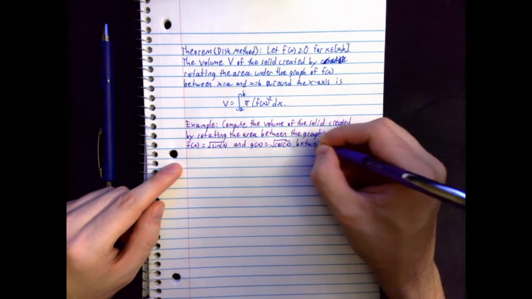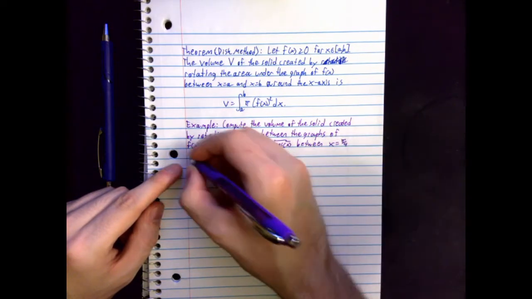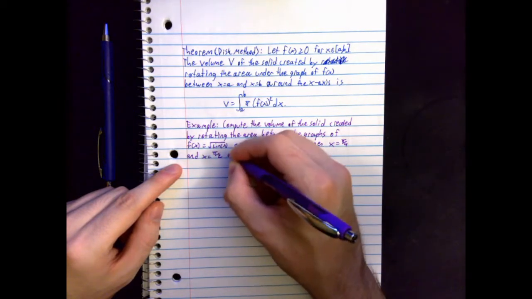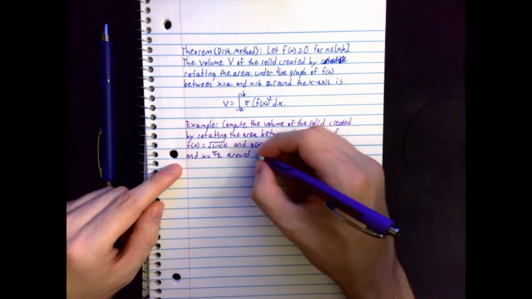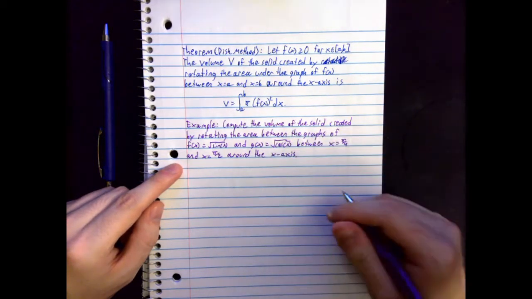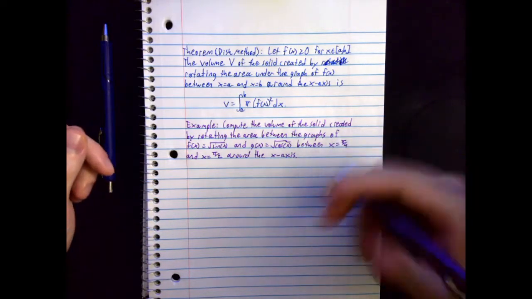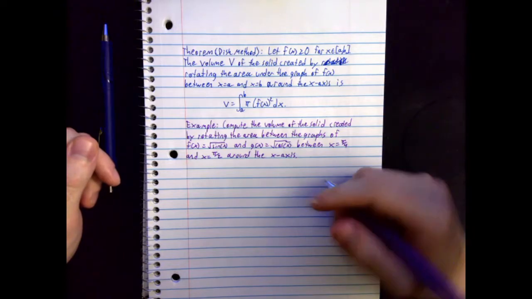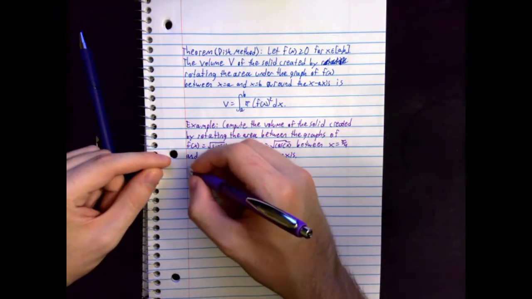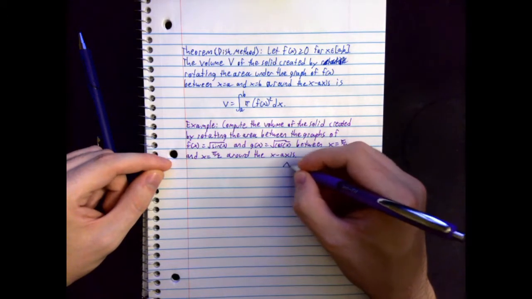Between the 2 points we're going to use, x equals pi over 4 and x equals pi over 2. And we're going to rotate that around the x-axis. So with these problems, as you might have already guessed, it is very helpful to draw a picture if possible. In this case, we can sort of do that, or at least get a rough idea of what we're looking at. So I'll draw the picture over here.